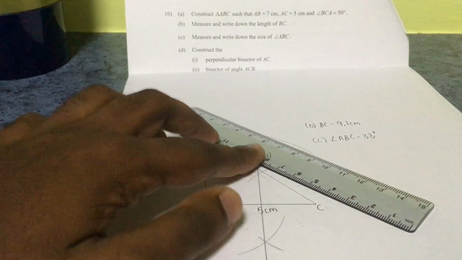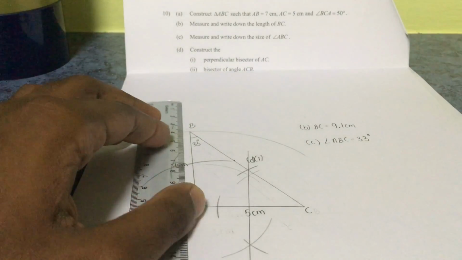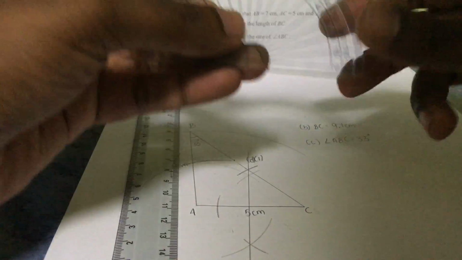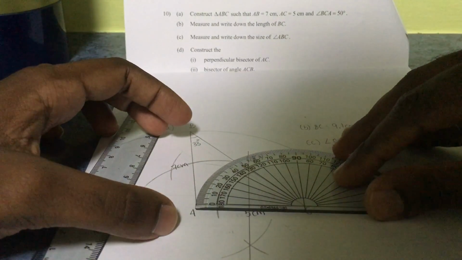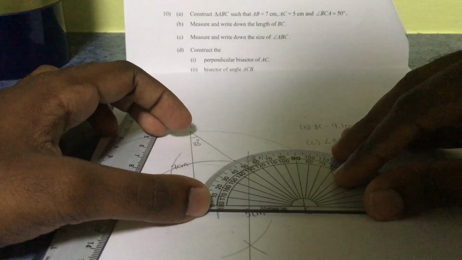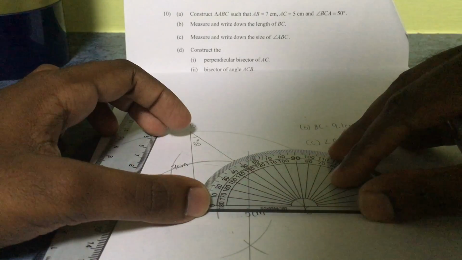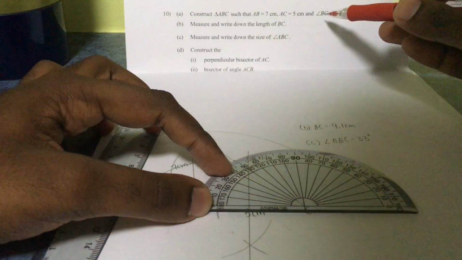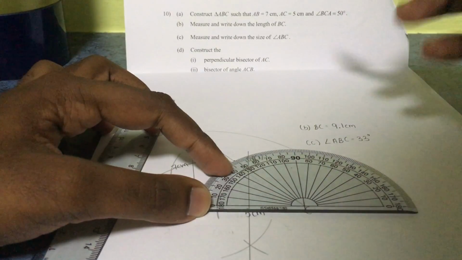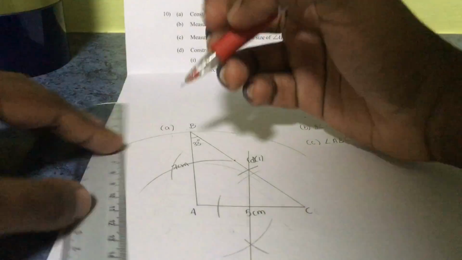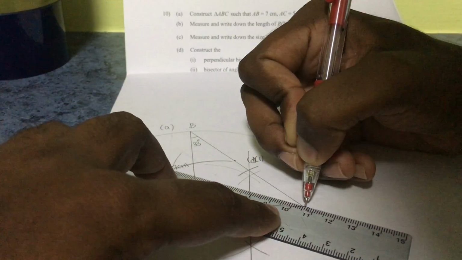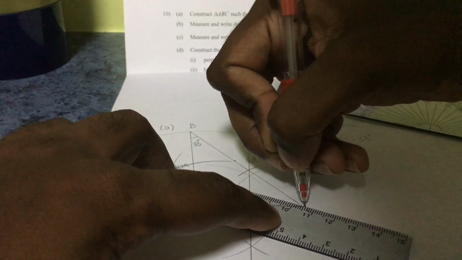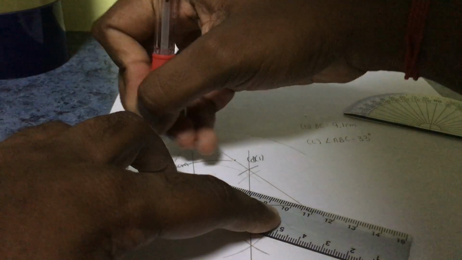So using a ruler. Again, I always like to check my own work. Bisector of angle ACB. So first we can get the angle ACB, which is 50 degrees, or BCA, which is already given in the question. So when you draw a bisector, we would expect each angle to be half of 50 degrees, which is 25 degrees.